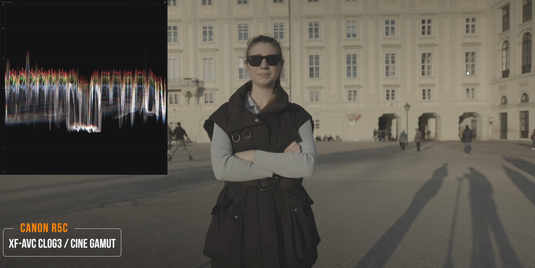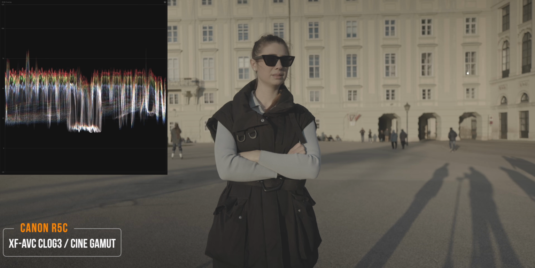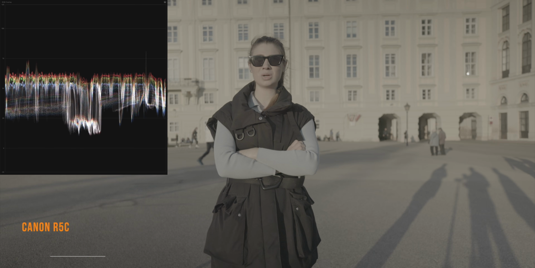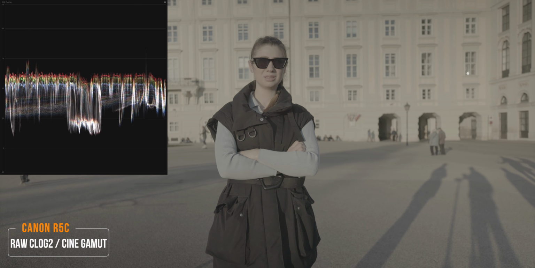When looking at the waveforms from the log footage, we can see that in theory the Canon RAW Light on the R5C has a bit more dynamic range, because we can see that there's a bit more latitude in the shadows compared to the C-Log 3. But overall, when just color correcting the footage back to Rec. 709, I could virtually see no difference.